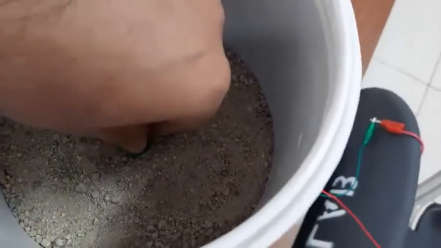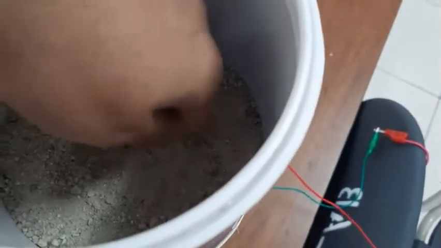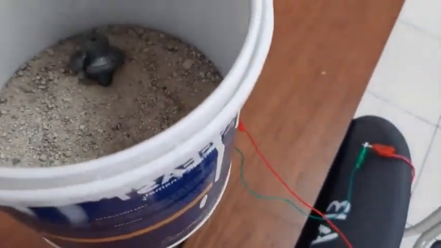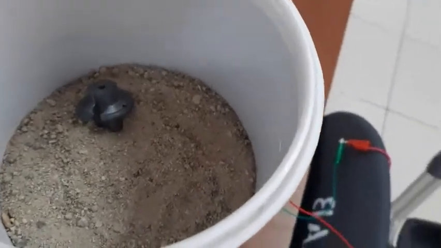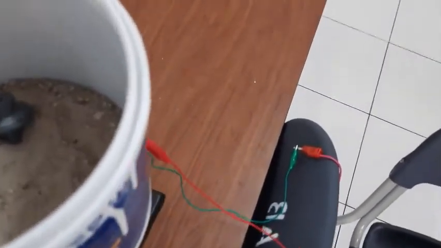I can put it on top of the sand or I can bury it, so I'll just bury it for now. And here's the weight. I'm going to put it on top of the sand and see what happens to all these three things with different densities than the sand when the sand becomes liquid.